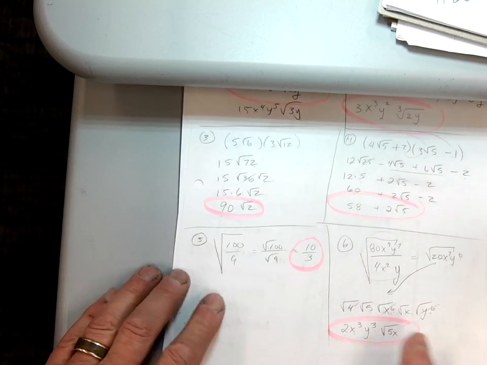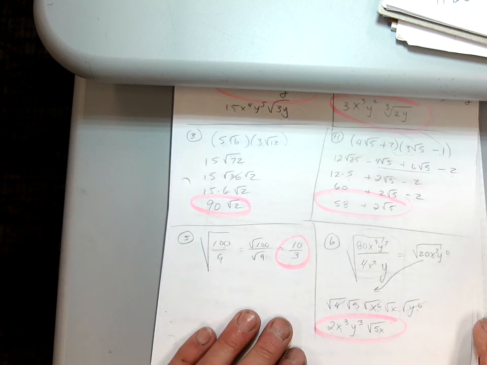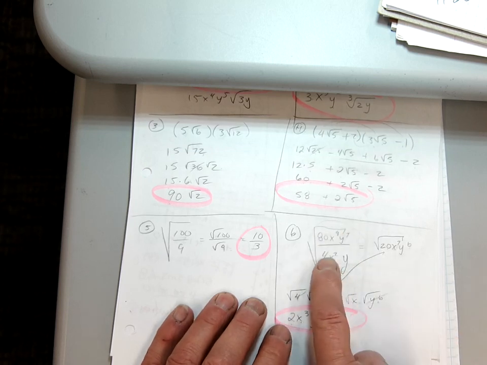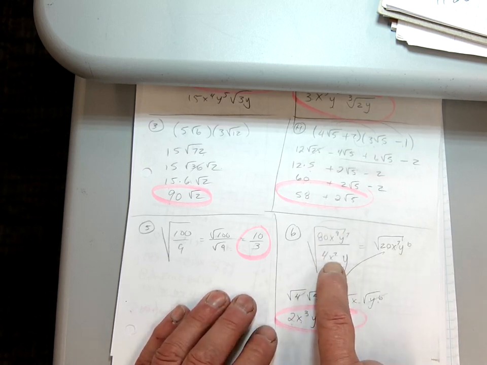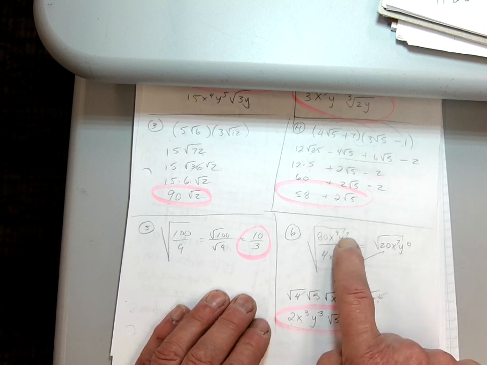Okay, 5 is really easy. It's just square root of 100, which is 10. The square root of 9 is 3. That's it. Now, 6 is a little bit harder, but what I did first is I divided. Since they're all square roots, 80 over 4 is 20. 2 of these x's cancel 2 of those x's. x to the 7, 1 y cancels with 1 y makes y to the 6.